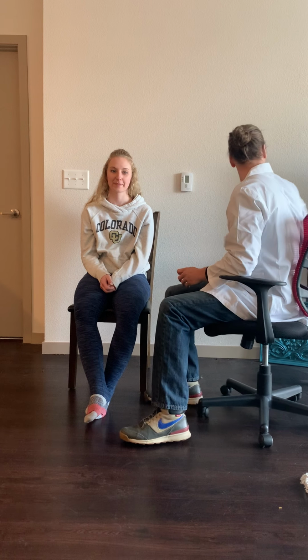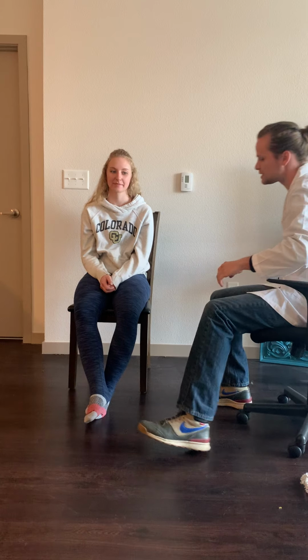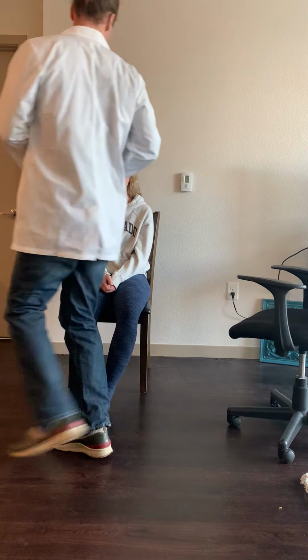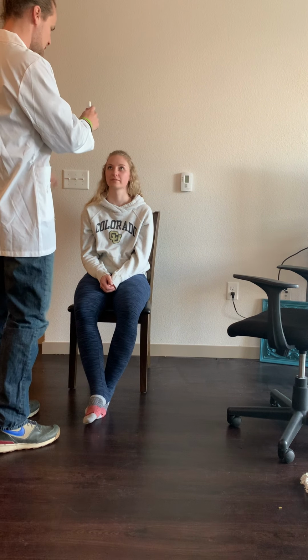So next cranial nerve I'm going to be testing for is cranial nerve number 4, which is the trochlear, and what that regulates is extraocular movements as well, and primarily medial and downward. So for this test, I'm going to have the patient just follow my light.